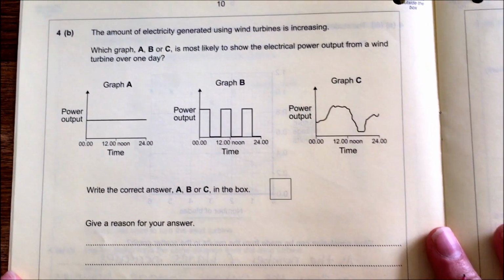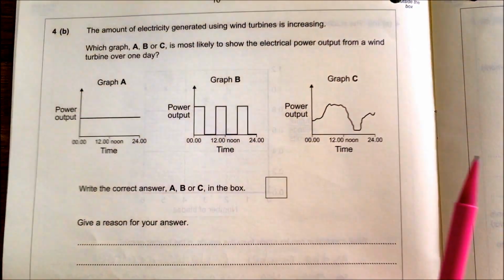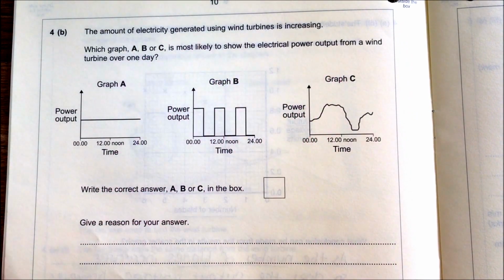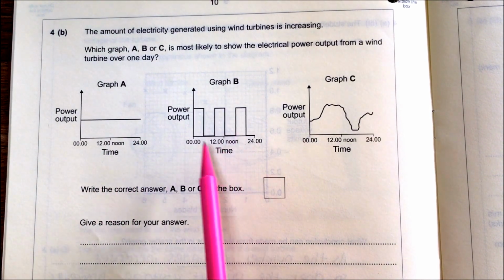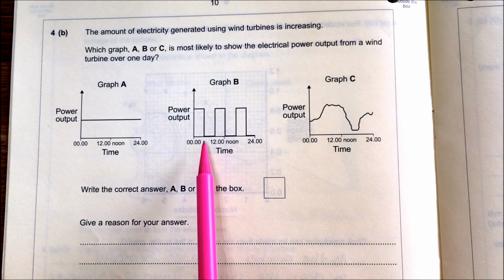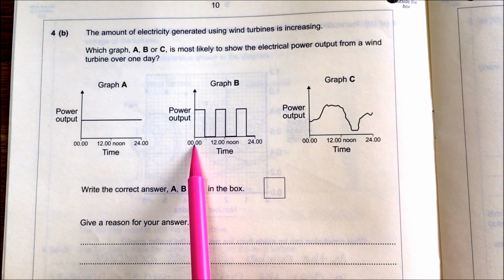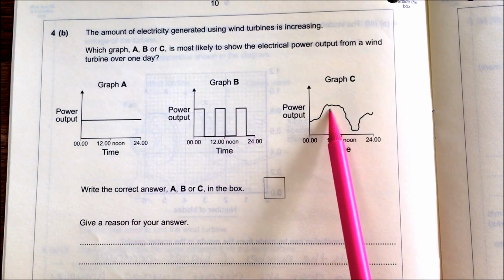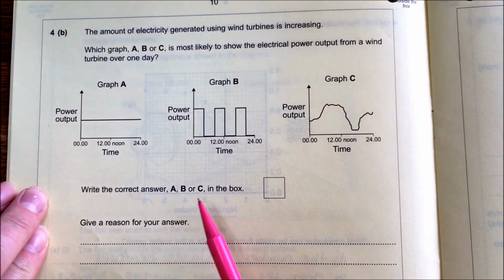Okay, for part B. The amount of electricity generated using wind turbines is increasing. Which graph, A, B or C, is most likely to show the electrical power output from a wind turbine over one day? So we've got graph A, power output staying constant. Graph B, again staying constant there, but dropping. In fact, it's not got labels there. That's 0, 12 noon and the end. So we've got constant power there, and then this one here where the power's changing. Write the correct answer, A, B or C, in the box.